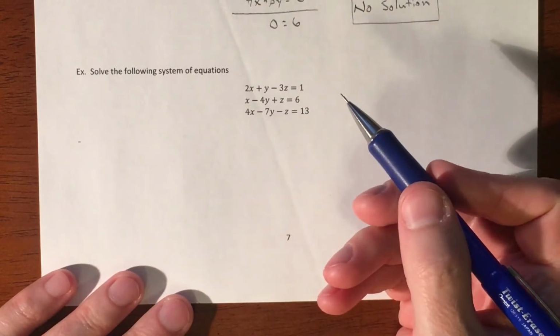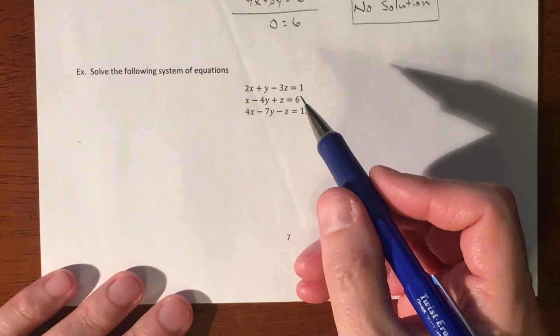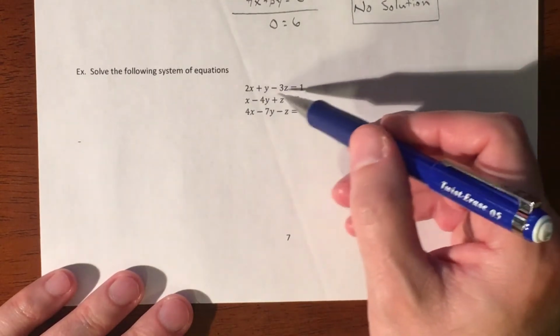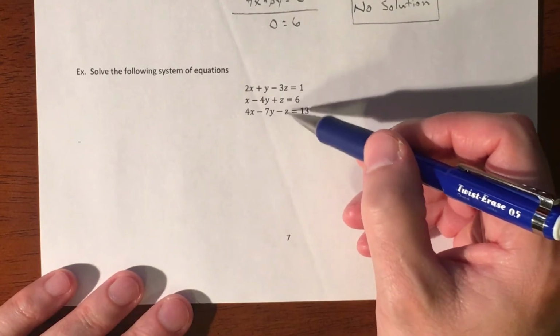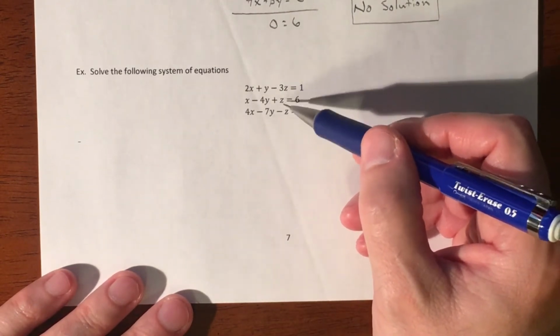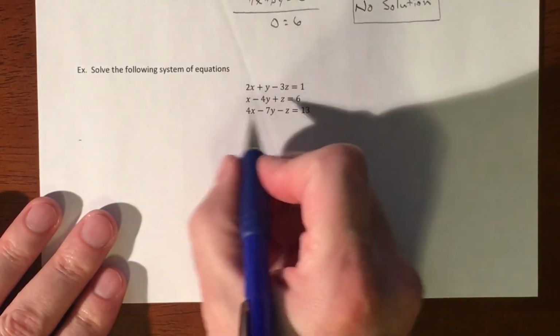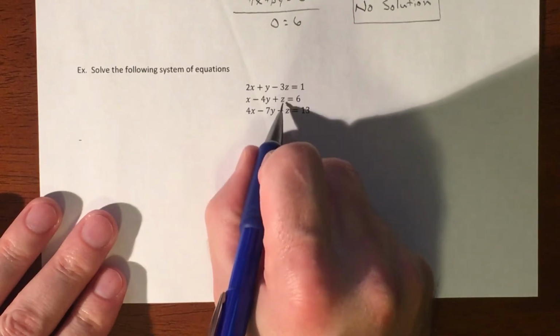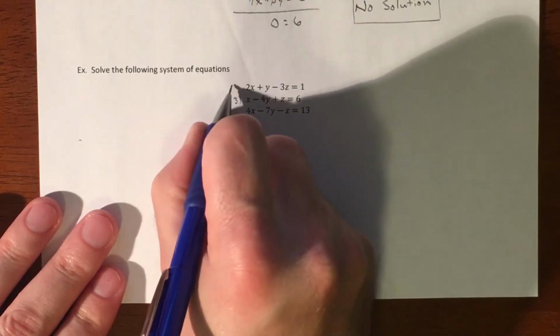So you have to have a little bit of forward thinking on this. We're looking to maybe cancel, let's say, the z's. The z's seem somewhat reasonable. Like these two will go away pretty easily without doing anything, and then maybe we can manipulate the middle one to combine with this thing. All right, so let's do that. Let's make this a 3, so we'll multiply that by 3.